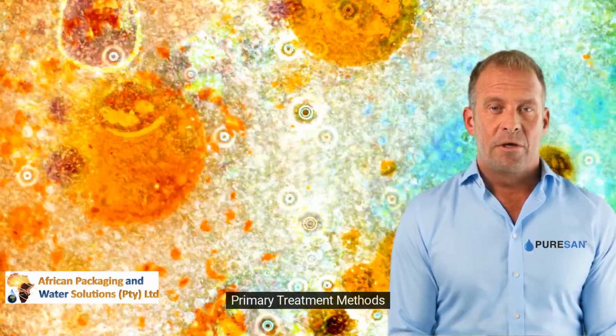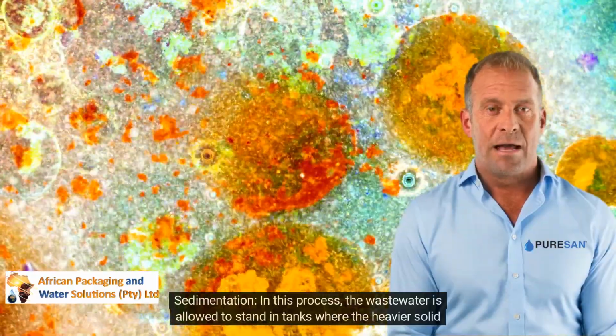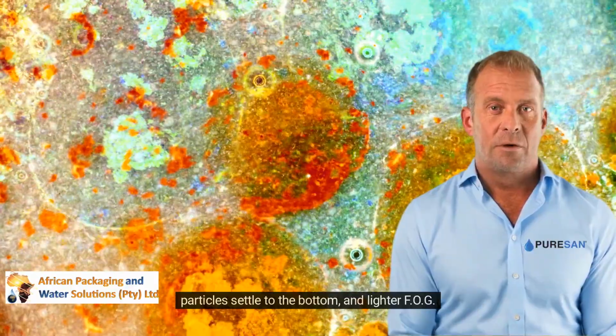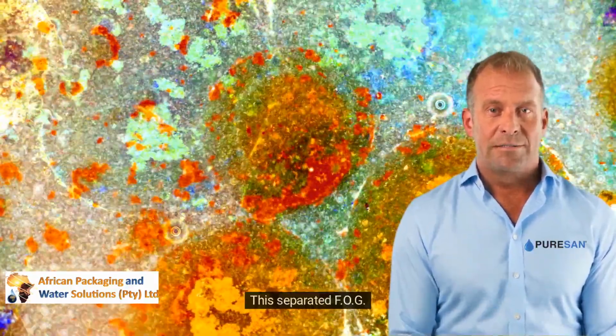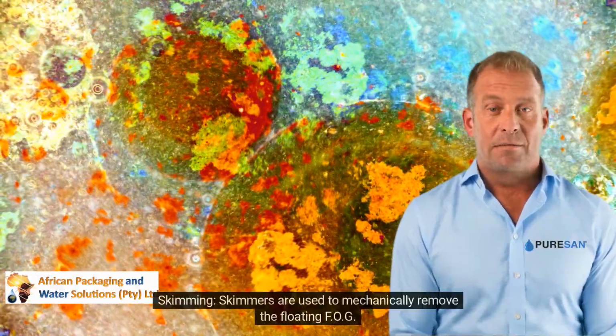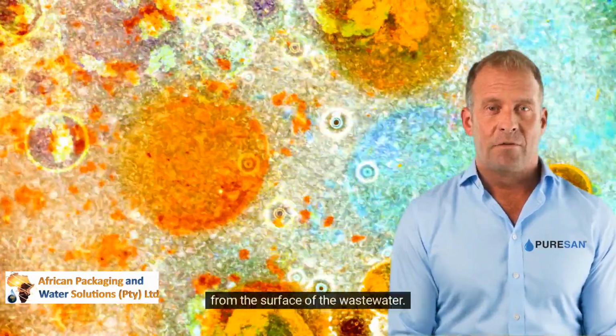2. Primary treatment methods. Sedimentation. In this process, the wastewater is allowed to stand in tanks where the heavier, solid particles settle to the bottom, and lighter FOG substances float to the top. This separated FOG can then be collected and disposed of properly. Skimming. Skimmers are used to mechanically remove the floating FOG from the surface of the wastewater.